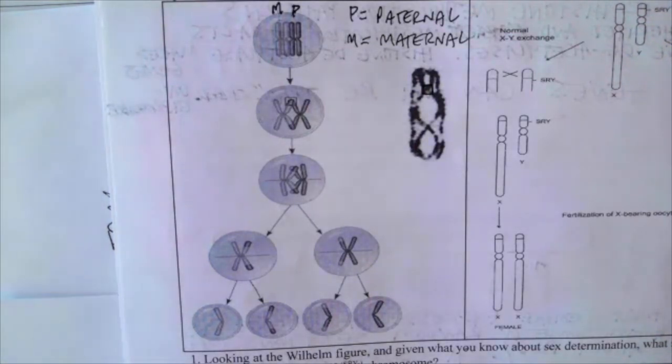I like to tell students at this point that you actually are a unique snowflake because of crossing over during meiosis, which previously you've not been told.